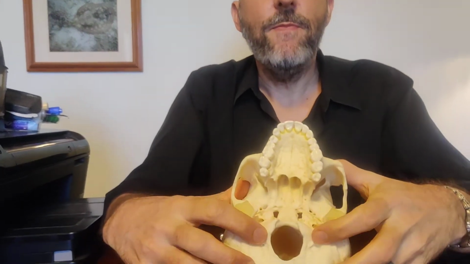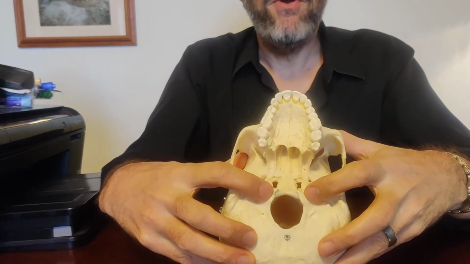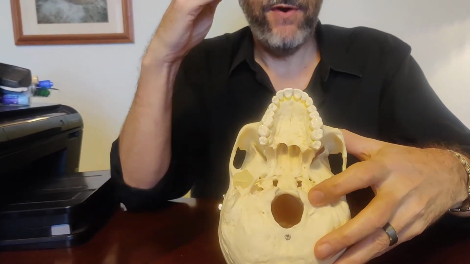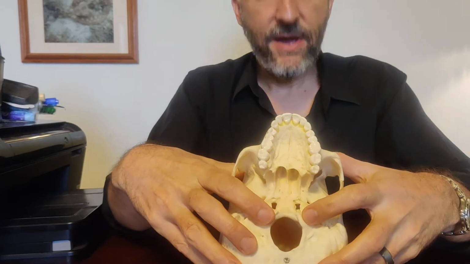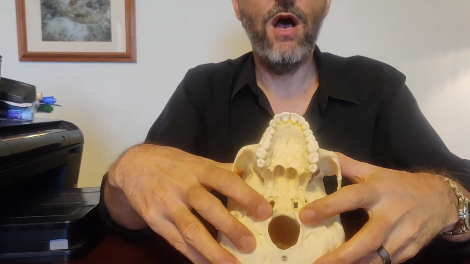All right, let's see. Anything else before I go over the holes? These two little bumps right here are called the occipital condyles. The occipital condyles are what your first vertebra sits on. That's so you can rock your head back and forth to say yes. So you use those to rock your head, occipital condyles.